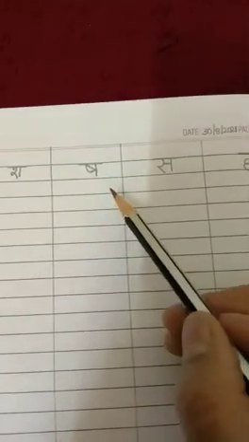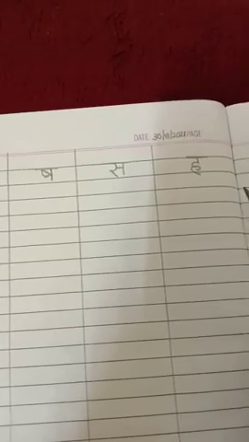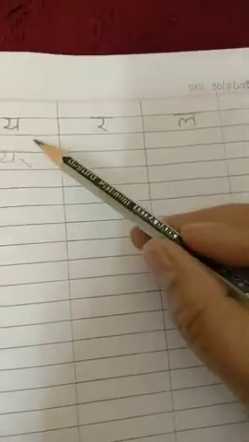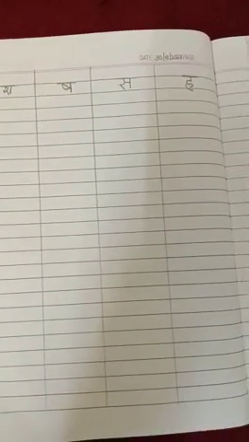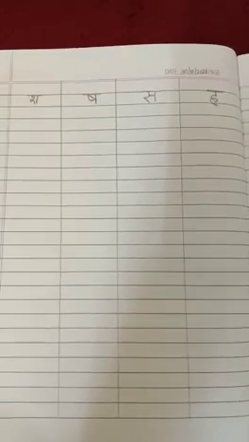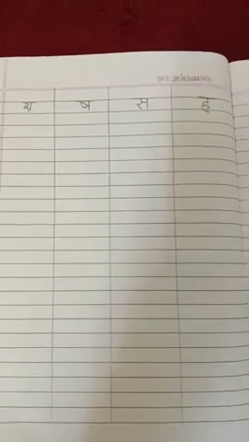Sh, sh, s, h. Okay, children, all the 8 letters: Y, R, L, V, then Sh, Sh, S, H. Practice in your rough notebook first and then write it in your class workbook. Okay, children, both the pages.